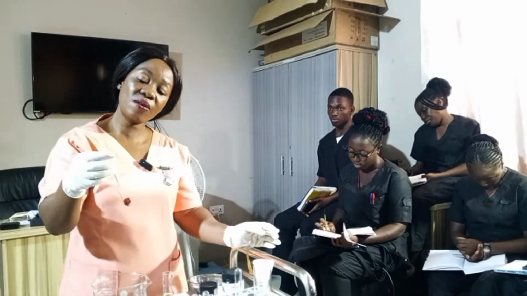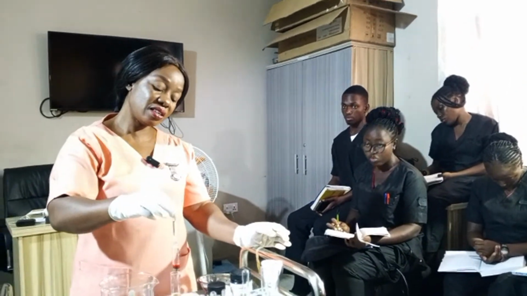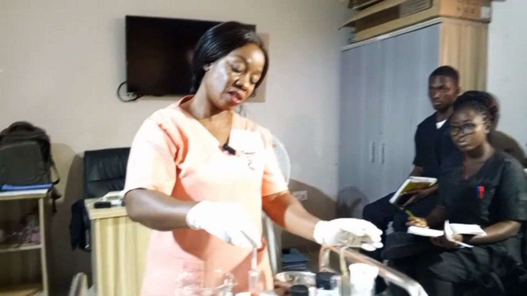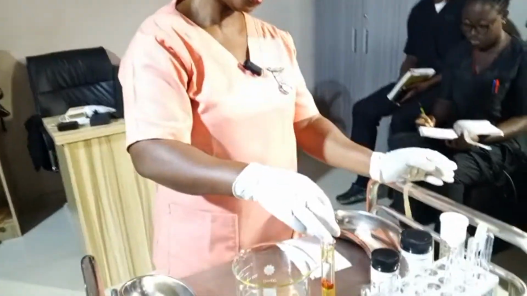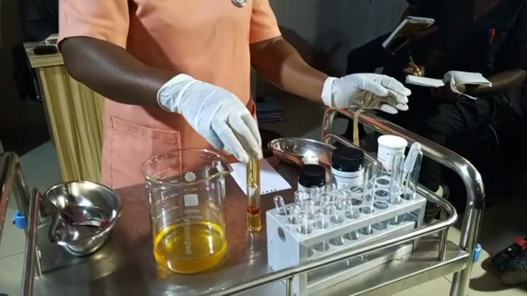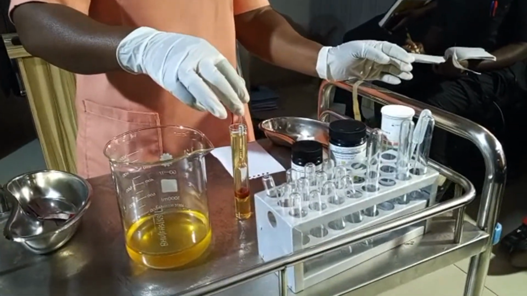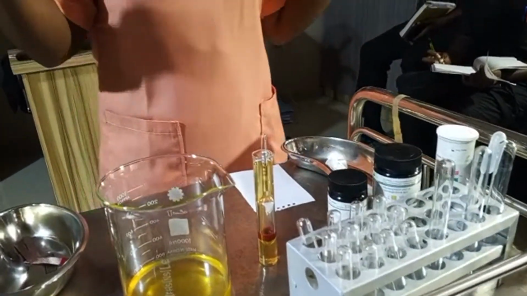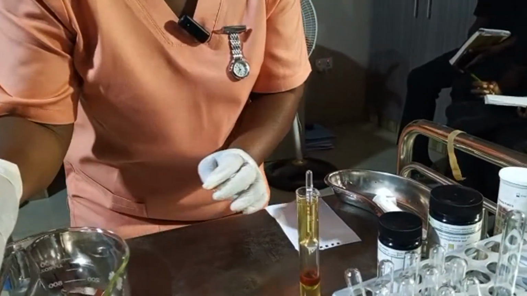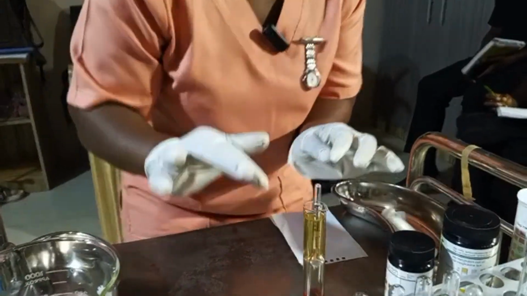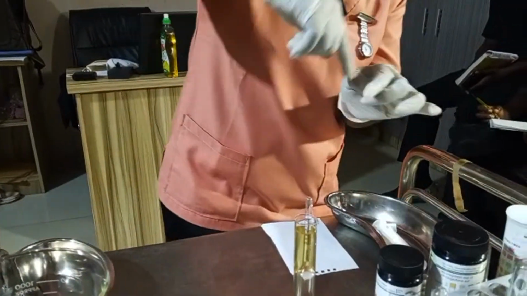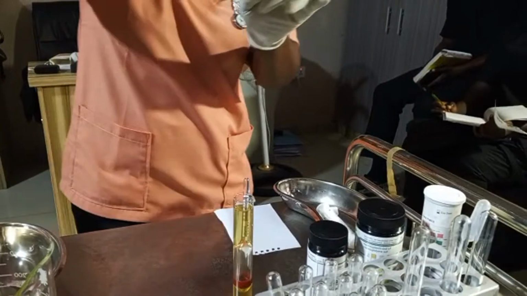So now you dip this into the test tube. Do not allow the urinometer to touch the edges surrounding the test tube.